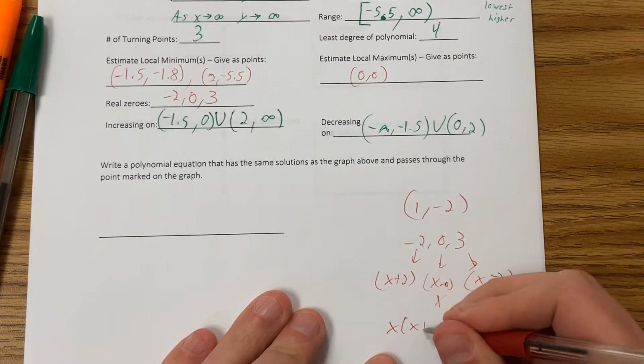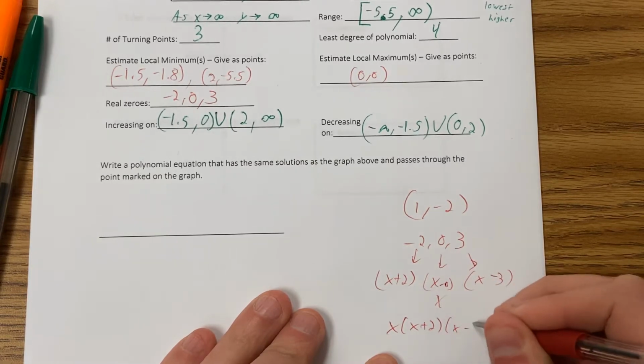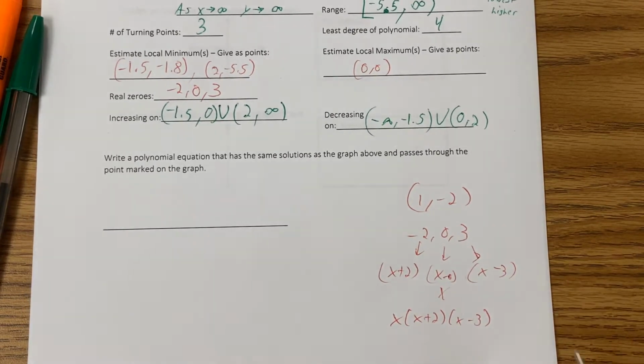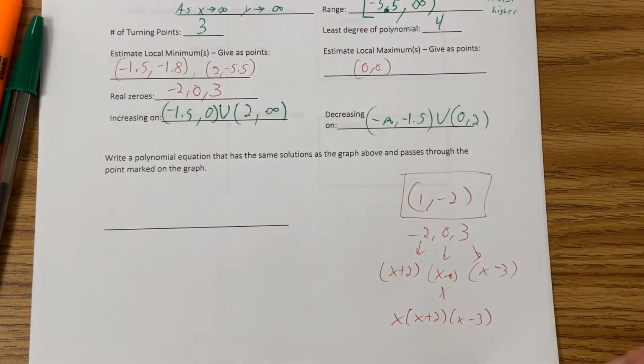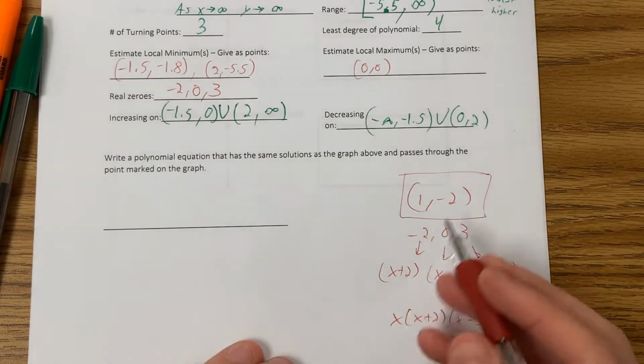So x plus 2, and x minus 3, like that. So that would be with those zeros. However, this does not go through that point right there. In order to guarantee it, you have to find a number to put in here that would make it.